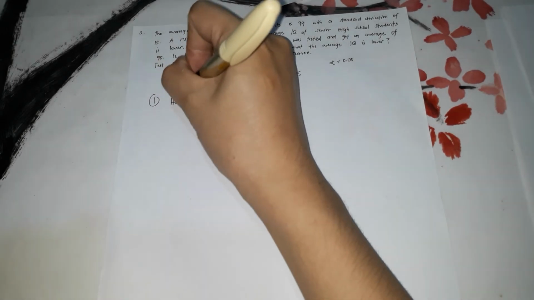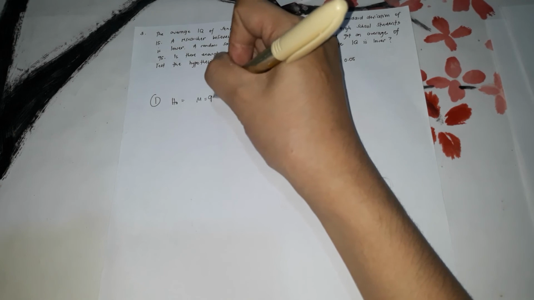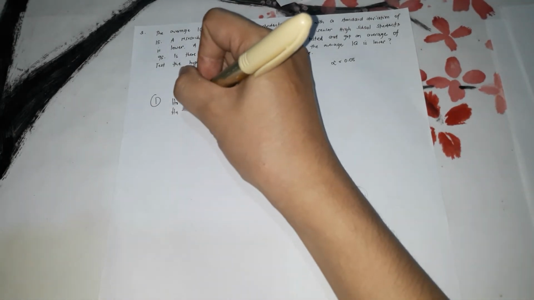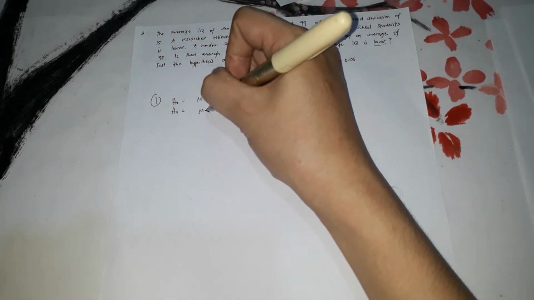So we have the given. Number 1, the null hypothesis. The null hypothesis is, copy this one, it's 99. The HA, it should be lower. Lower, di ba? The term here is lower. So kapag lower, ibig sabihin less than. I-change mo lang ito ng less than. So kapag less than, it's left-tailed.